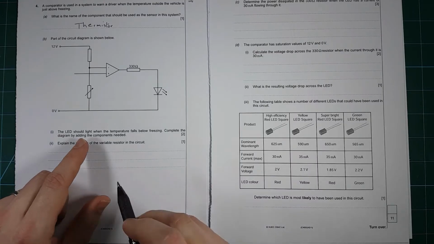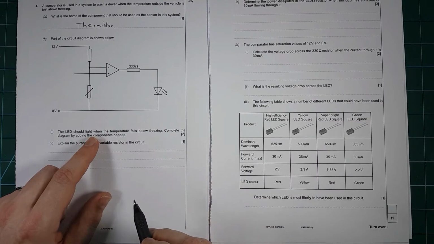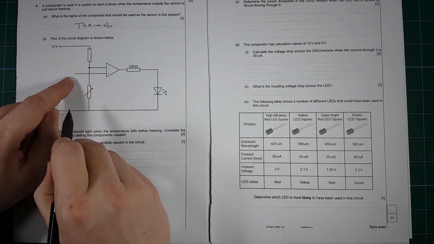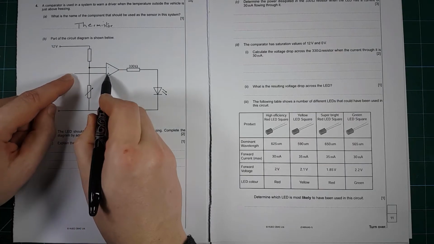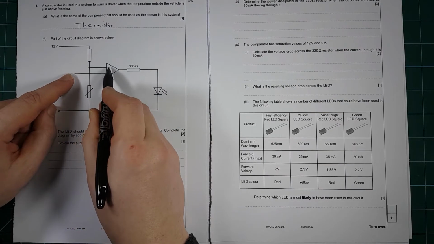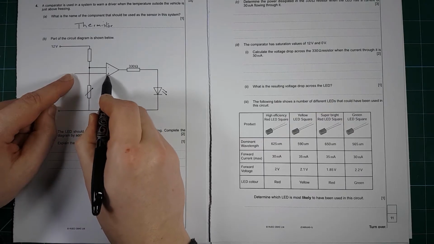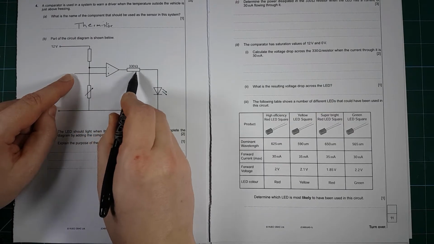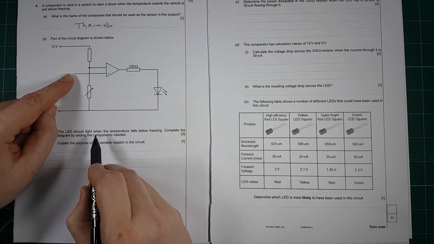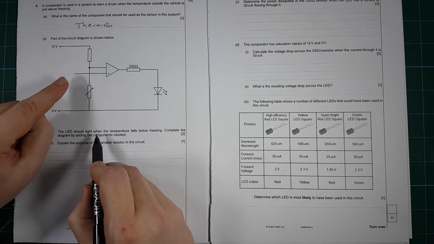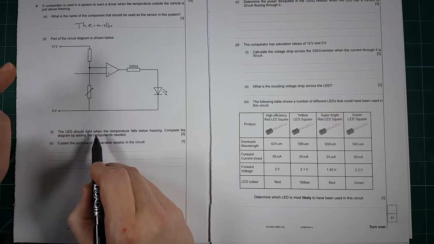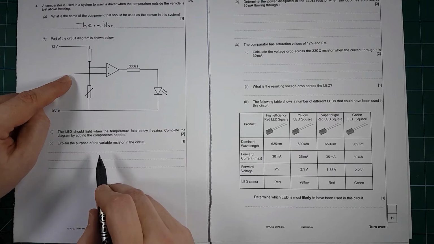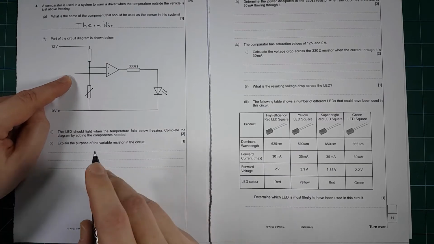Part of the circuit is shown below. The LED should light when the temperature falls below freezing. So the sensor is going to be connected to the non-inverting terminal of the op-amp, which means that when this value is bigger than this it will saturate positively, which will turn the LED on. So here we need this to be big when we want it to be on, which is when it's cold.